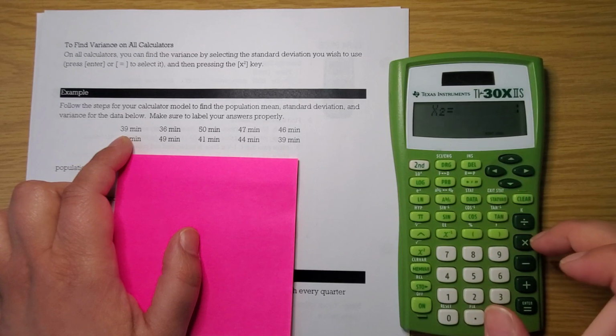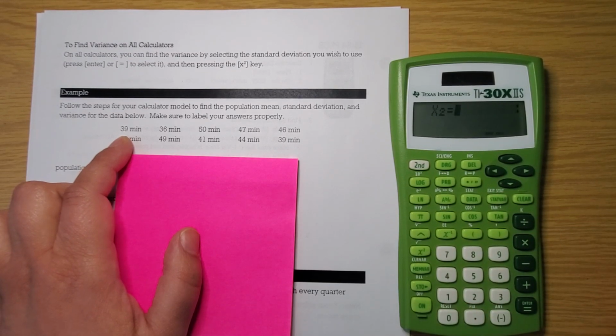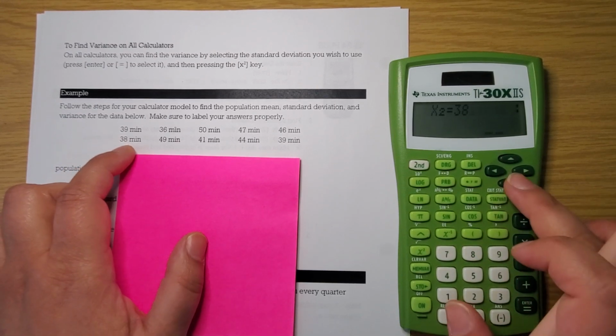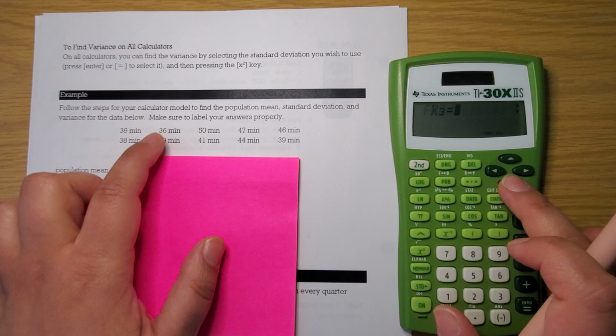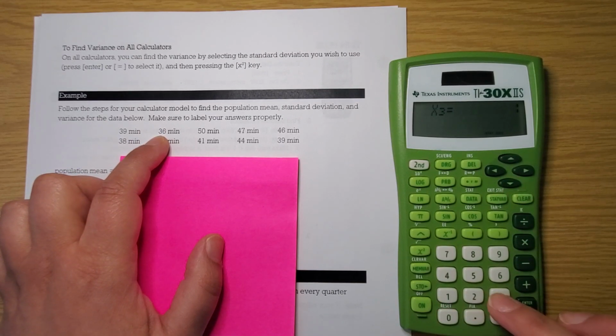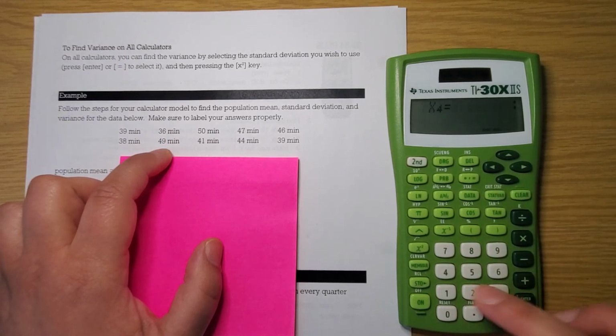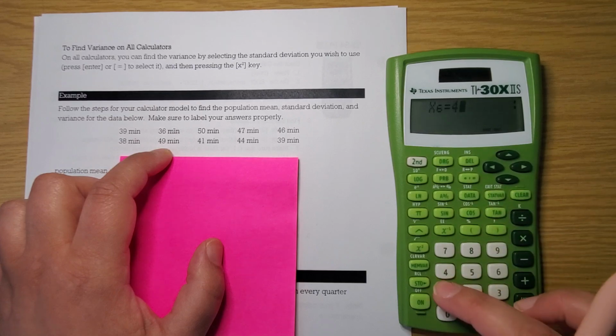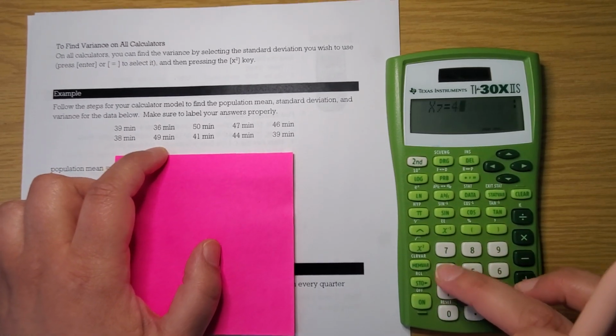I'll press down again, and now it tells me to enter in x2. So x2 is 38. I'm going to press down, skip over frequency, and now type in 36. And I'm going to keep doing this for all of my data values.